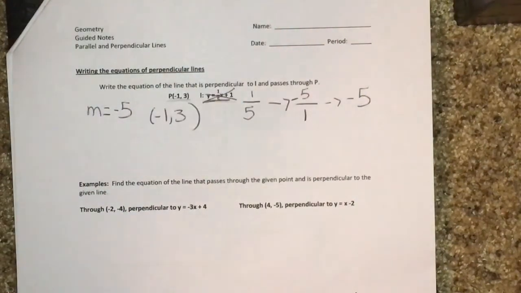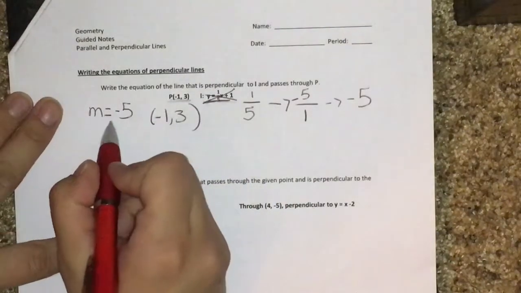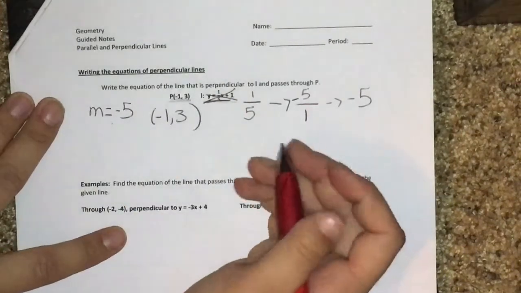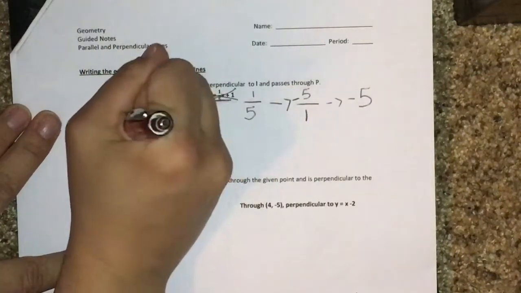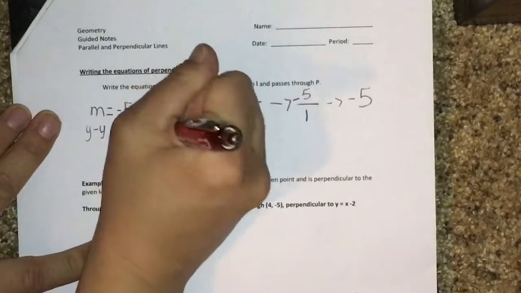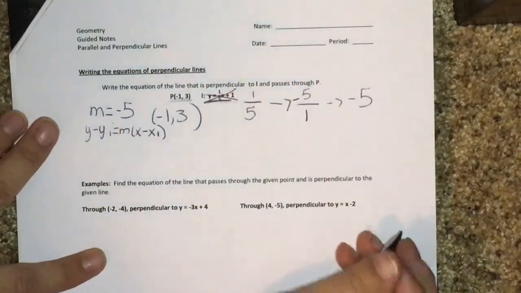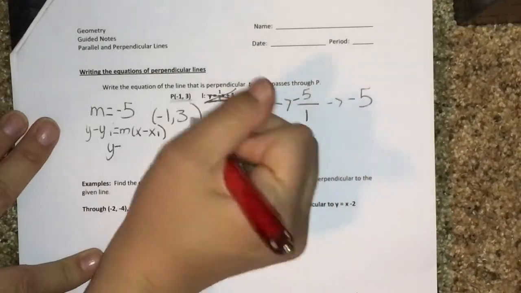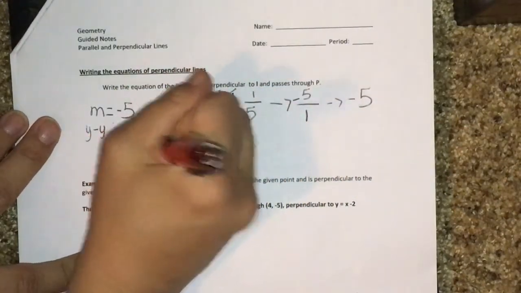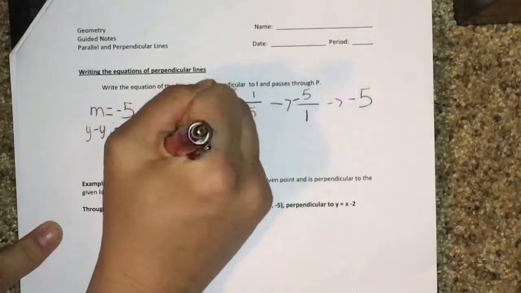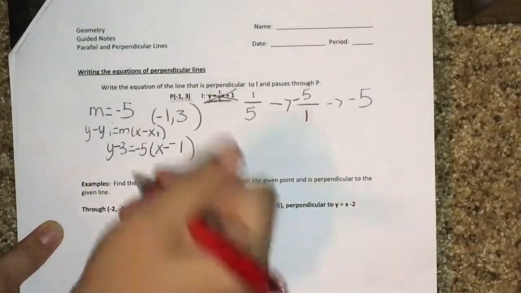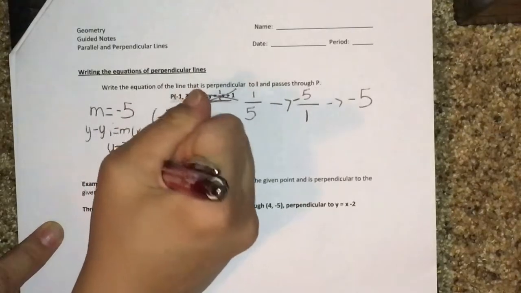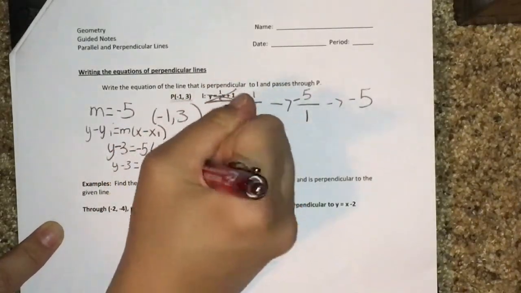I always want you to write your equations in slope-intercept form, but the easiest way to get there when given a point and a slope is to put it in point-slope form first and then solve for y. Reminder, point-slope form is y minus y1 equals m times x minus x1. So we have y minus y1, which is 3, equals m, which is negative 5, times x minus x1, which is negative 1. So y minus 3 equals negative 5 times x plus 1.